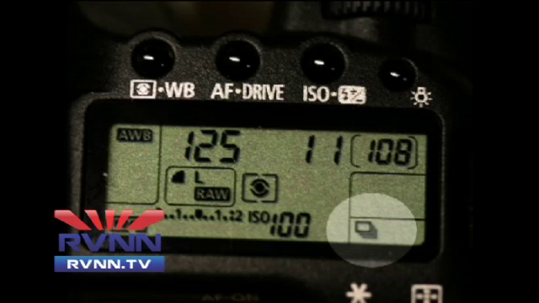Here we're setting the camera so that if I push the button down and hold it down, it's going to continue to take pictures as fast as it can. Now that might be, in the case of this particular camera, 3.9 frames per second. Sounds fast till you understand there are cameras out there now, quite commonly, that can take up to 10 frames per second.